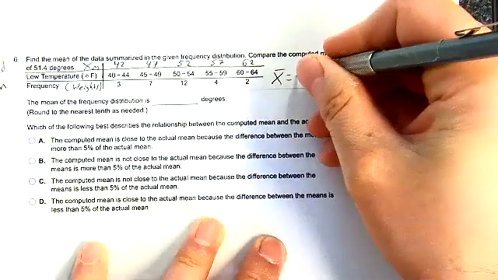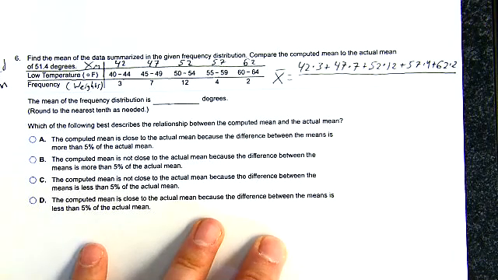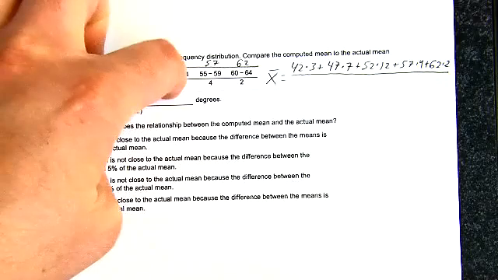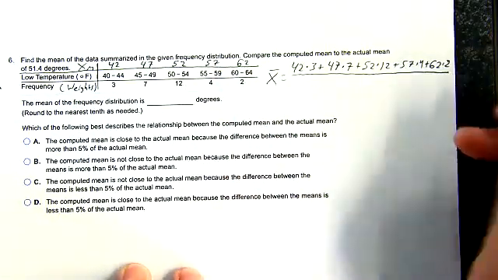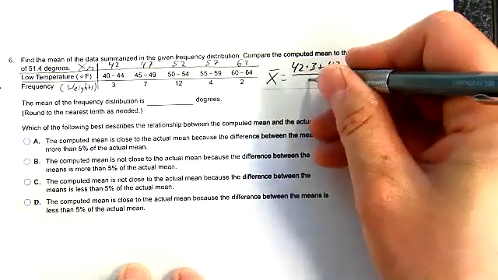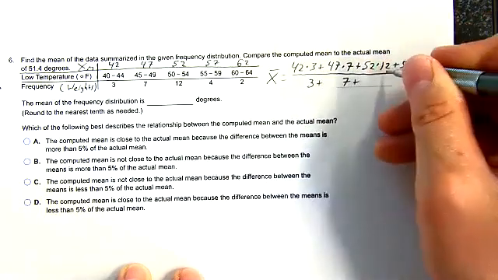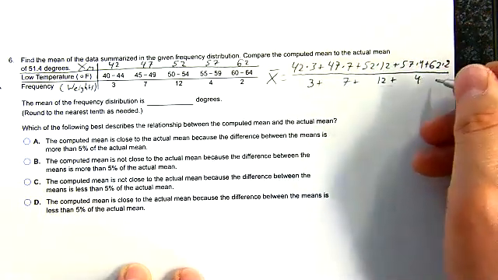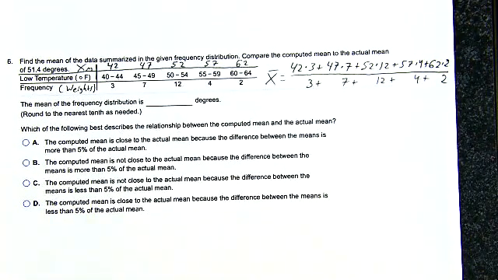Anyone get lost on how I got that? Midpoint, so each of these numbers times its frequency. Now you just divide by the frequencies. So you divide by this 3 plus this 7 plus this 12 plus the 4 plus the 2. So the denominator is just add up all your weights or your frequencies.